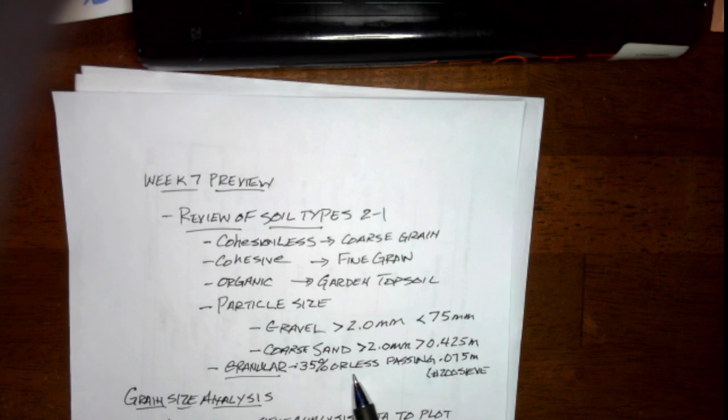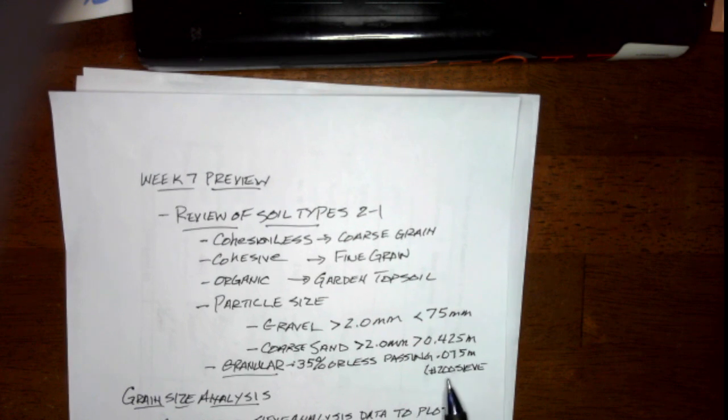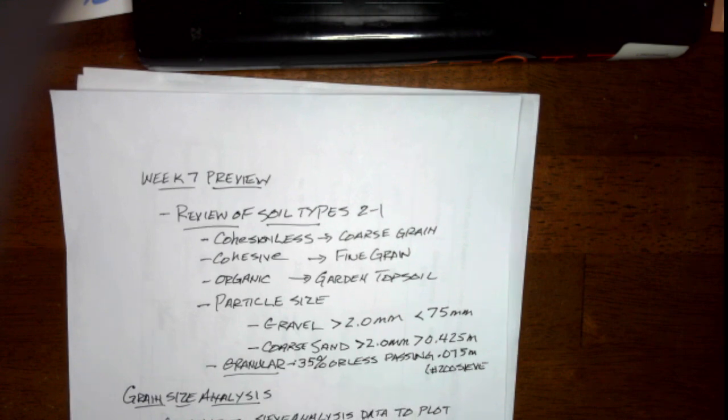That means we can rule out coarse grain if we have that.